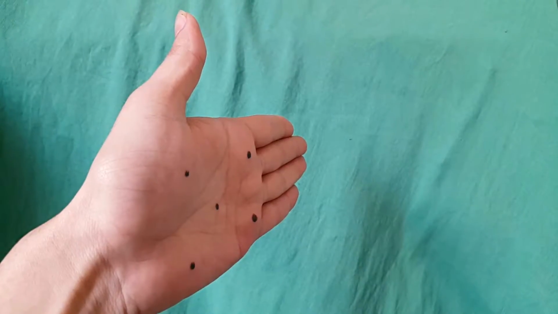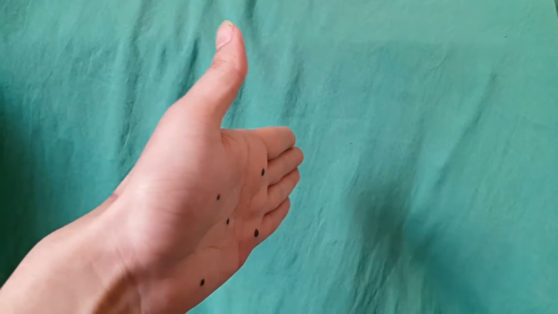Hey guys, what's up? Today I will show you how to use the green screen effect in Videopad and how to insert a different background in your video.